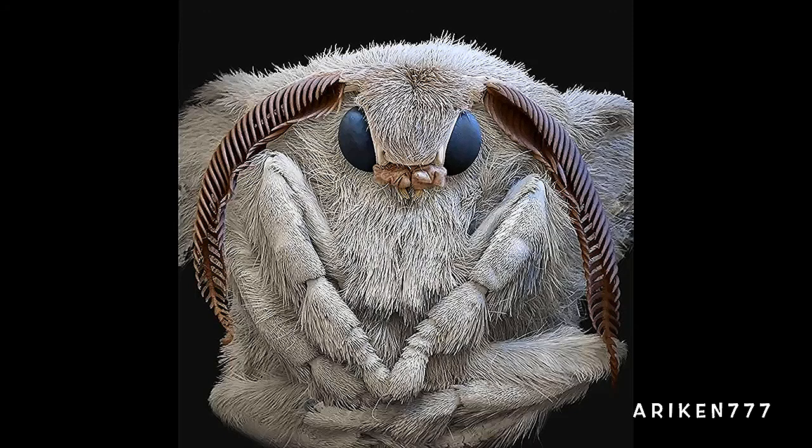A silk moth showing its blue compound eyes and large feathery antenna. The larvae of the silk moth, known as silkworms, are used to produce silk.